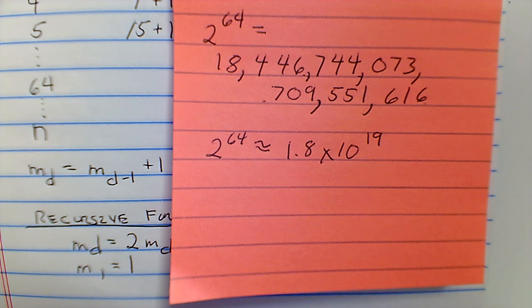Suppose those priests were moving the discs once a second. Pretty fast for moving all these discs. It was a lot faster than I was moving them on the previous video. Well, how long is that number of seconds? That's a long time.